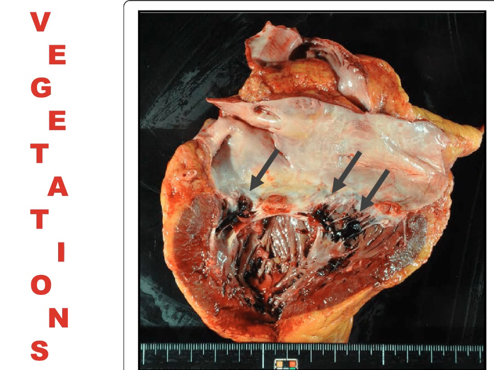This is a picture of a heart chamber showing heart valves, and you can see that on the valves there are numerous small vegetations, shown by these dark gray arrows. These cardiac vegetations, Libman-Sacks endocarditis, infective endocarditis, and rheumatic heart disease, you will study in detail in the 4th year MBBS.